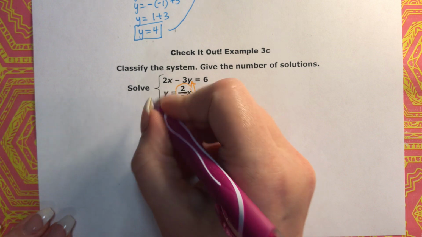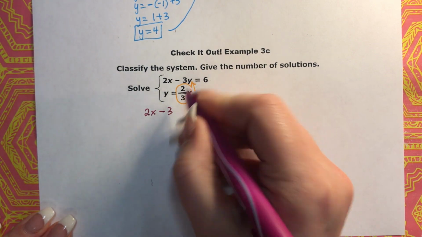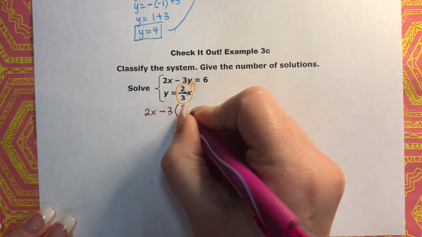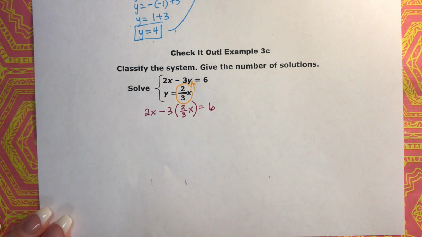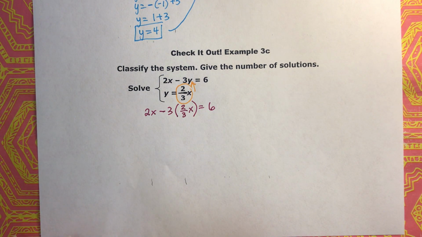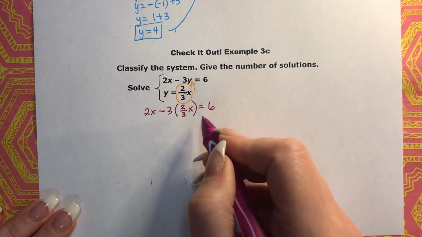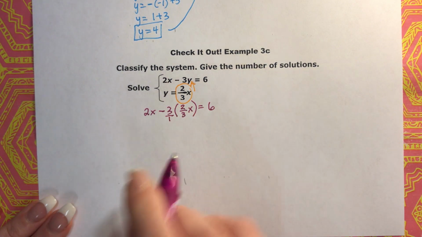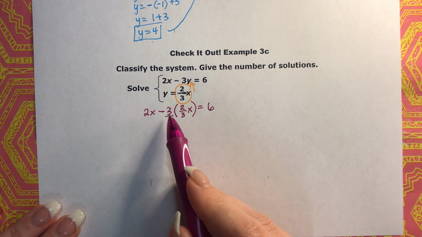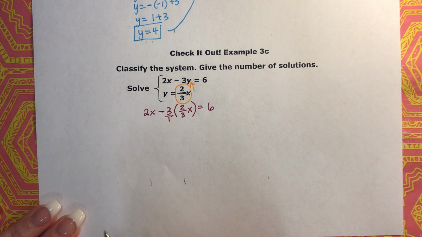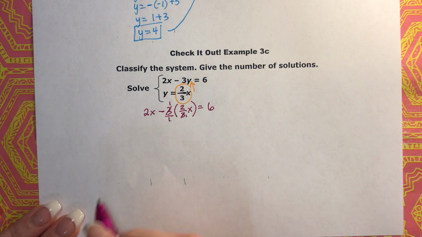So I'm going to write the 2x first. So 2x minus 3, and then I'm going to substitute this in for y, so I need parentheses. 2 over 3x equals 6. Okay, so we have to simplify this first. This is basically just multiplying fractions. So I'm going to make this -3 and -3 over 1. And whenever you're multiplying fractions, you have to look to cross cancel first. So here, you can see that there's a common factor of 3. 3 goes into 3 one time, 3 goes into 3 one time, and then we would just multiply across.